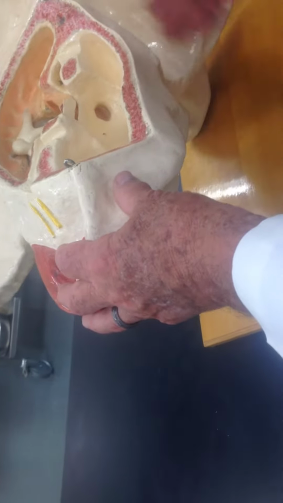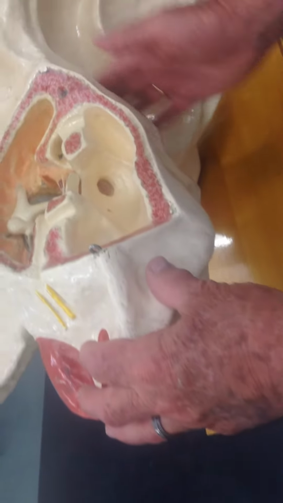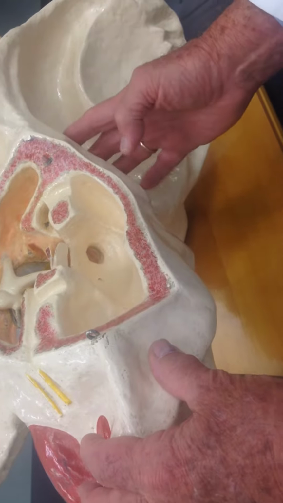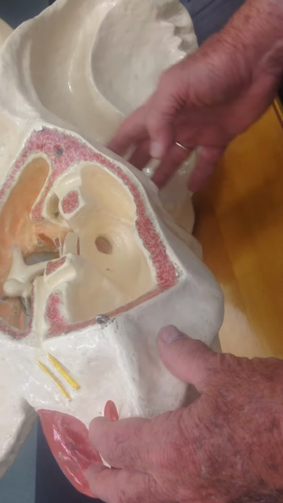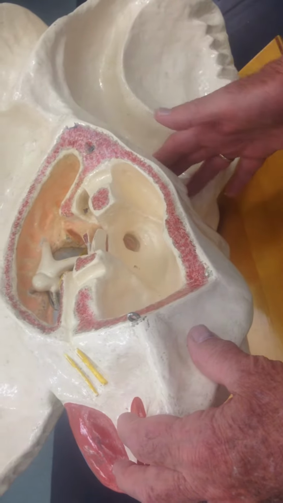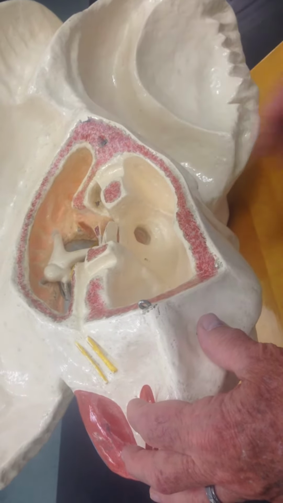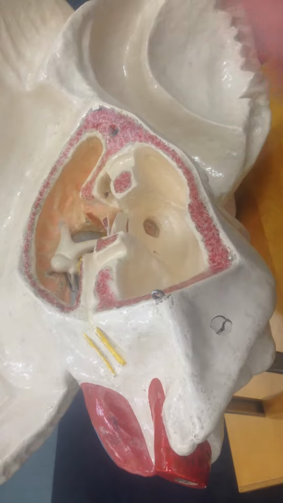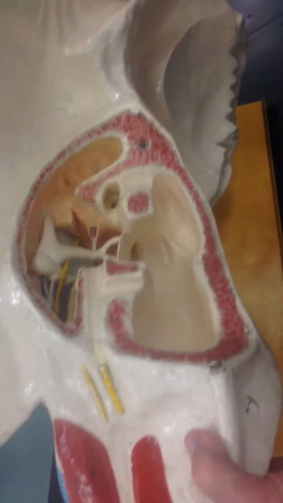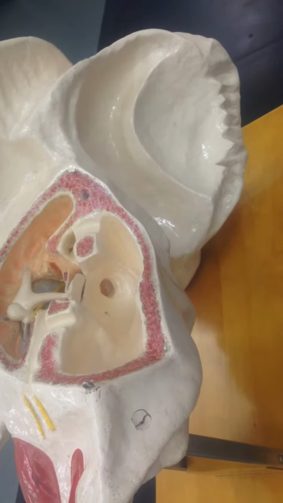And then also you have, oh, I left it out posteriorly, shame on me. You have the sigmoid sinus here. And so it can be compromised. Okay, so you can have a thrombosis from an infection from the middle area and compromise venous structures here, your sigmoid sinus. So what does that leave? Leaves the medial wall. Okay, so that's a little more complex, but let's just put Humpty Dumpty back here now.